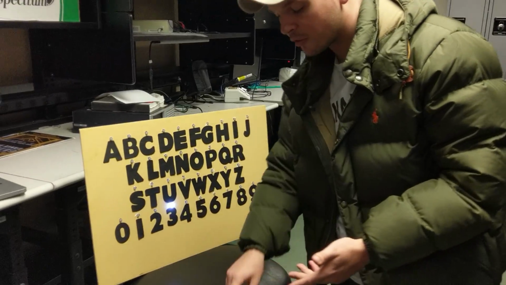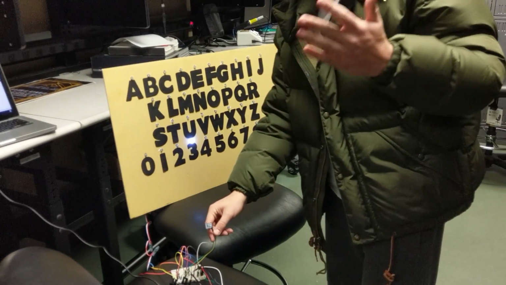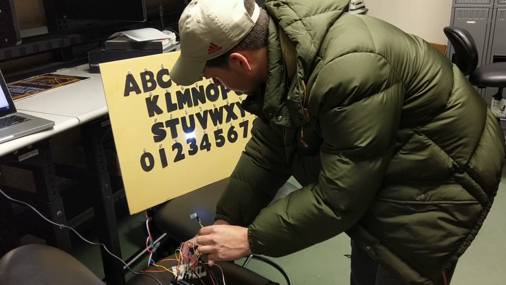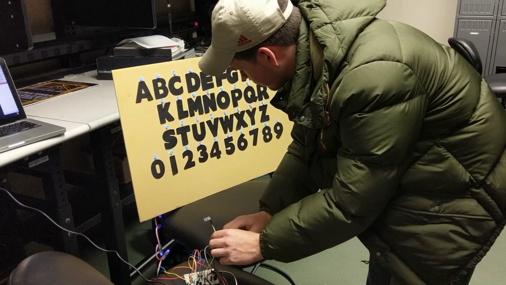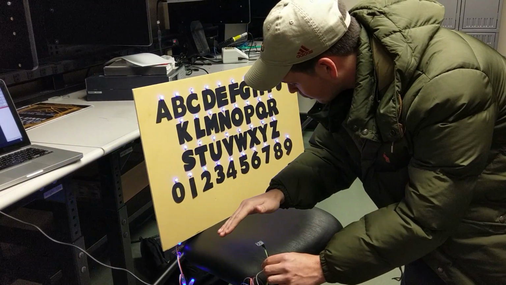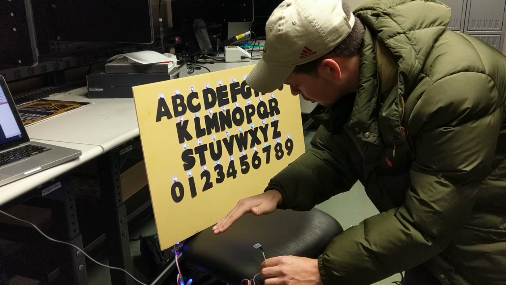So we'll demonstrate this by exposing the sensor to the overall light and then covering it with our hand and see what happens. So as you can see, in the overall light, it's very dim. Cover it up with your hand, we're very bright. Move it away, dims. Move it back, bright.